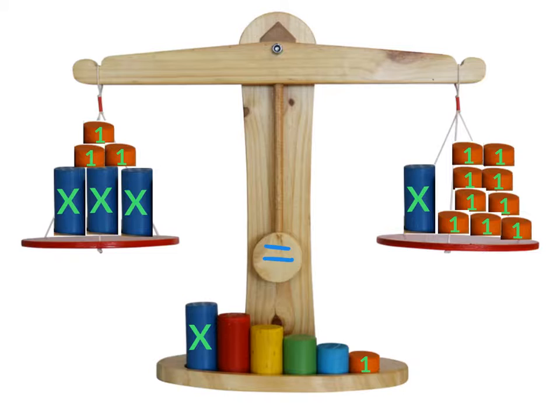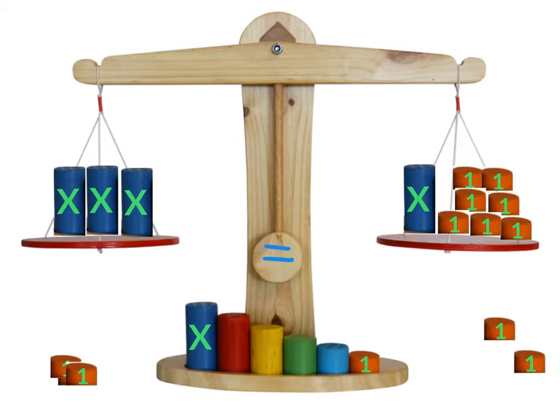Now, what I'm about to do is I'm going to remove 3 of them. So 1, 2, 3. Now it's no longer balanced. This is light unless I subtract 3 on this side. So let me remove 3 on this side as well. 1, 2, 3. So now it's still balanced, right? As long as what you do to one side, you do to the other side, you're good.